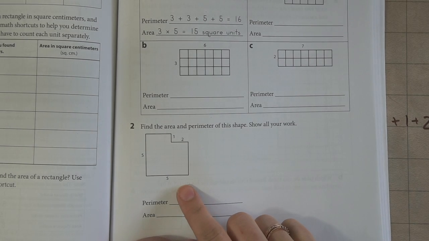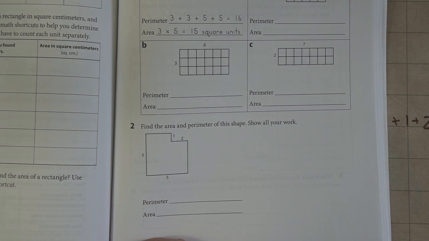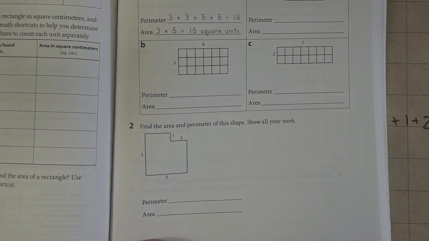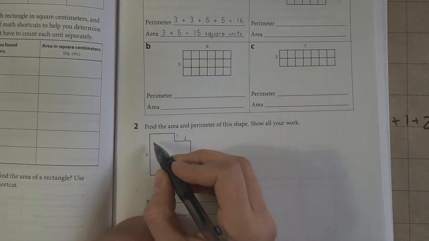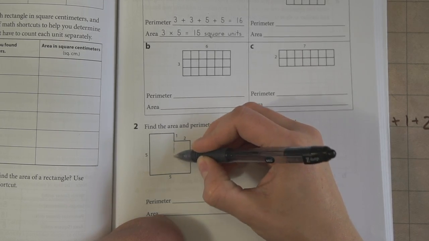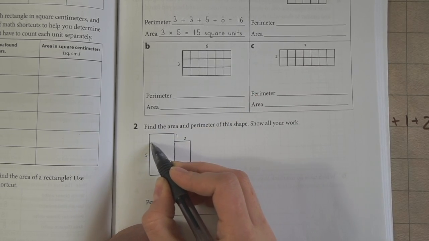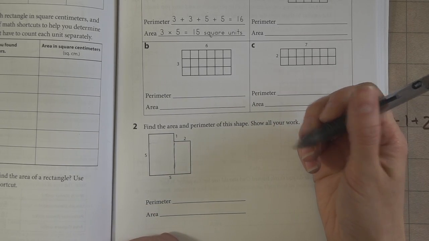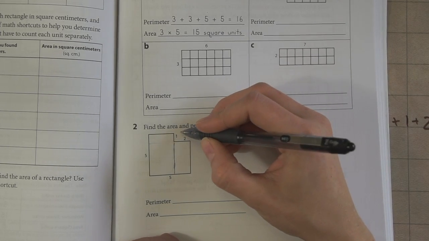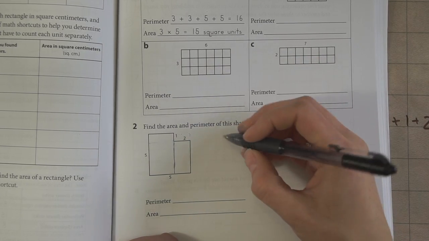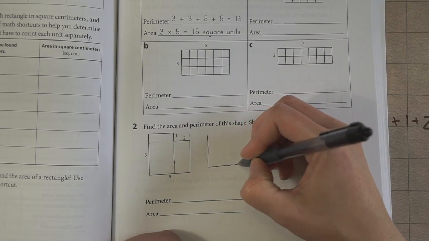On this shape, they've given you some of the dimensions, but they haven't given you all of them. This one's a bit of a challenge, but if you think about it in different sized rectangles, maybe this is a rectangle, or this is. If you cut it into friendlier parts, that can help. You could also think about putting this piece back in. That would make it a square. That's probably the easiest way to do it.